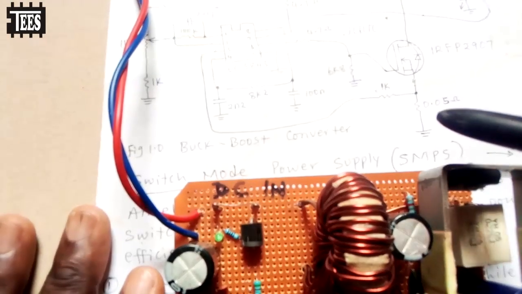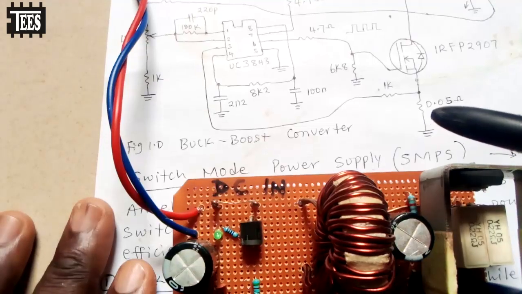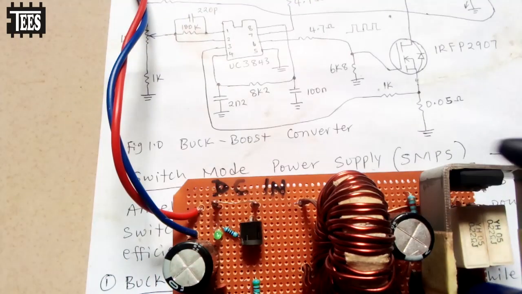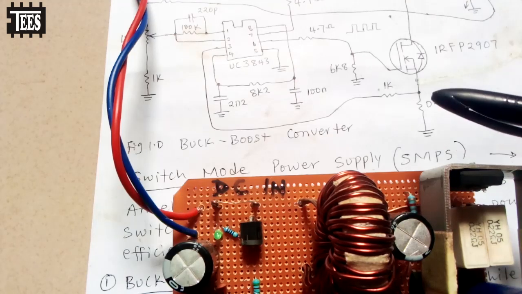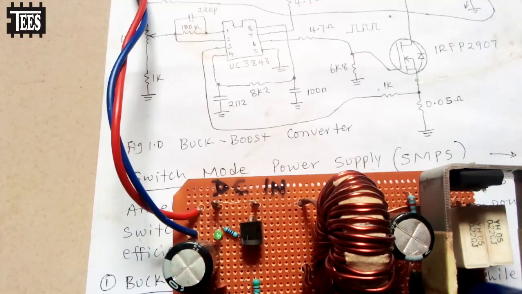At the time of designing this, I didn't have that value of resistor. If you look at the circuit, there is 0.05 ohms, and I didn't have that value.